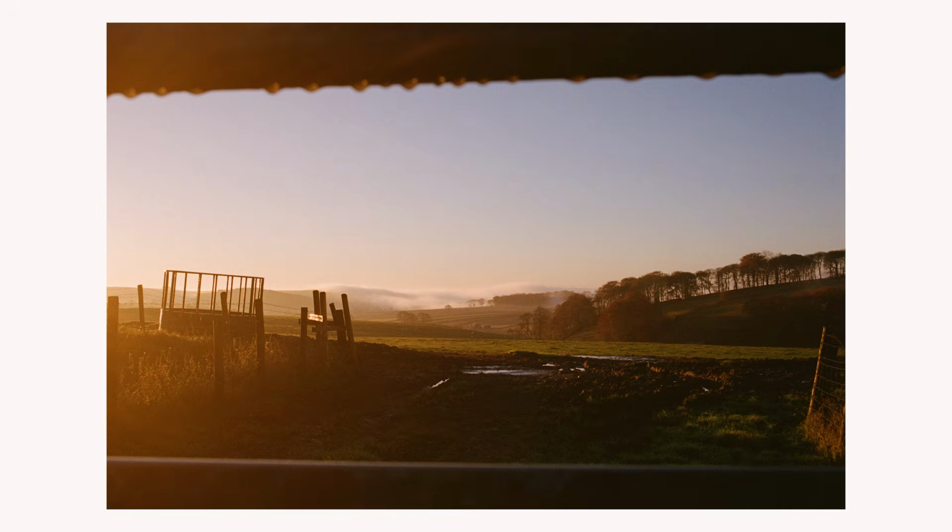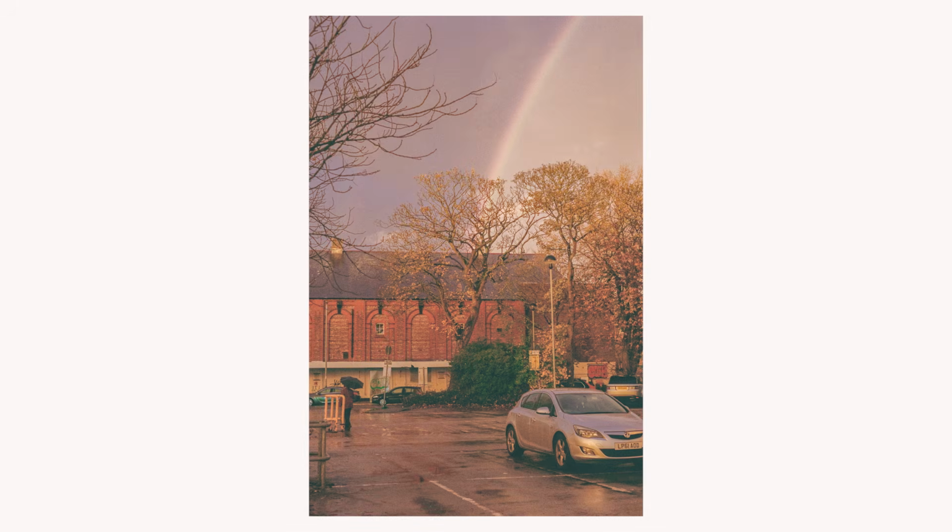And generally, what that means is shooting in blue hour and golden hour. I know everyone talks about it all the time, but the vibe and the feel that you can get from blue hour and golden hour is something that just can't really easily be replicated.